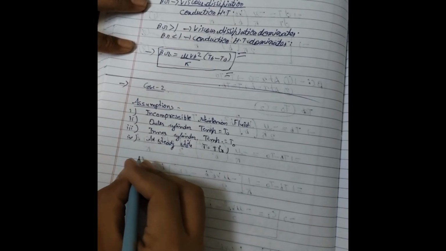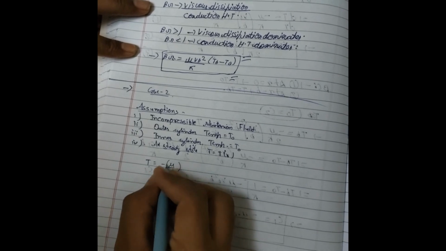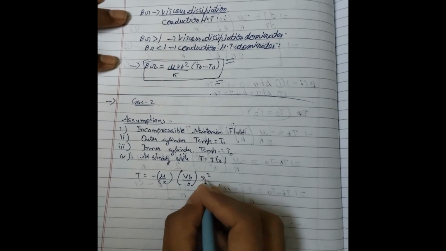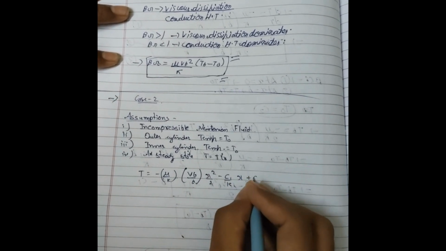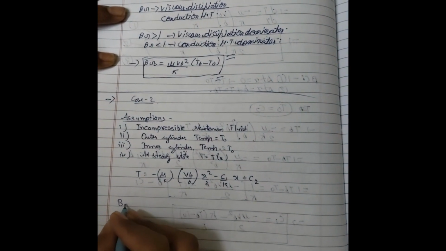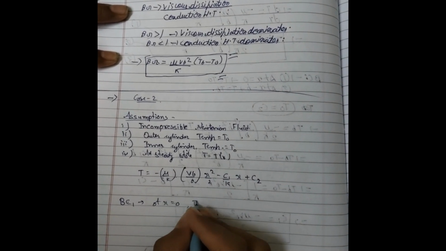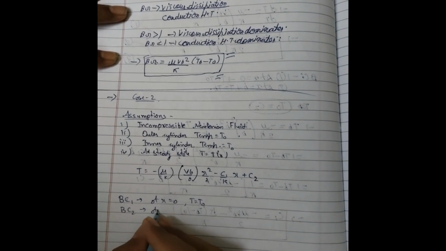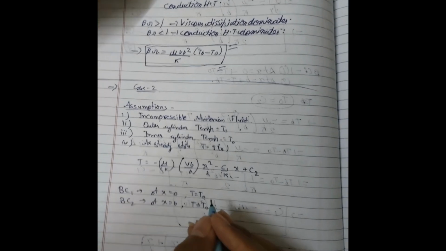So as we have our temperature profile, which is minus mu by K VB upon B into x square upon 2 minus C1 upon K into x plus C2. Now putting our boundary conditions, that is at x equal to 0, T is equal to T naught, and our second boundary condition, that is at x equal to B, T is equal to T naught.